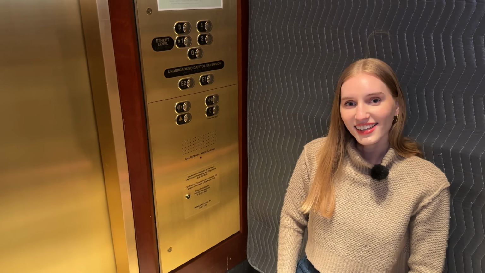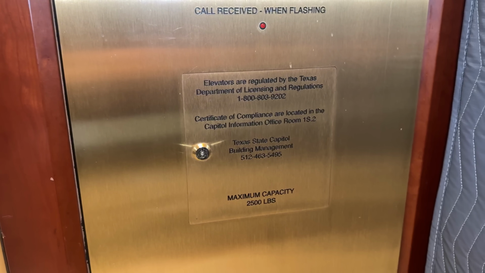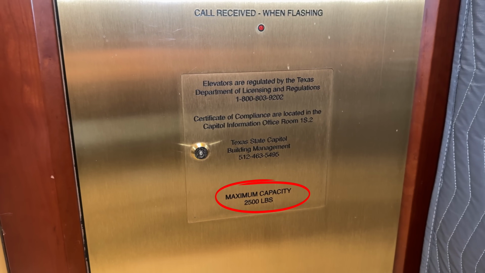Pounds. This is a unit of weight. This elevator has a maximum capacity of 2,500 pounds. Also, did you know the abbreviation for pounds, LBS, comes from the Latin word libra, which means pound or balance?